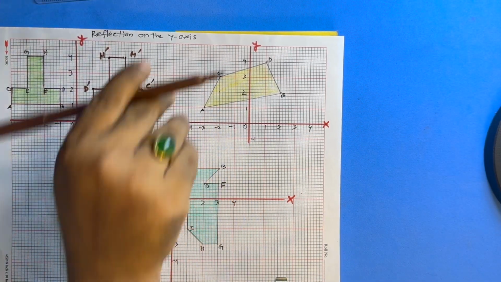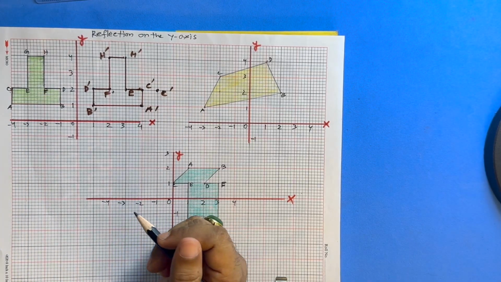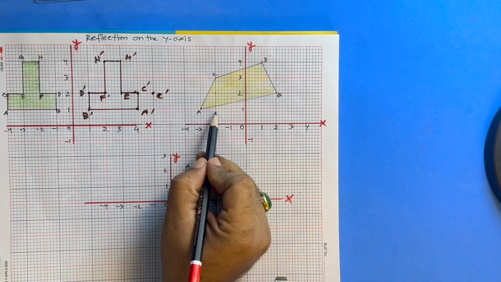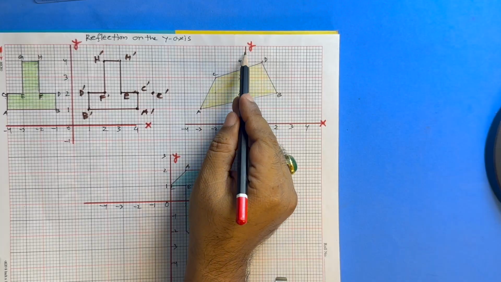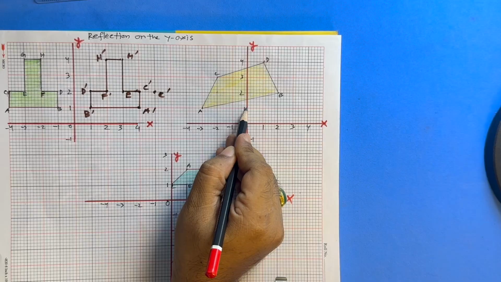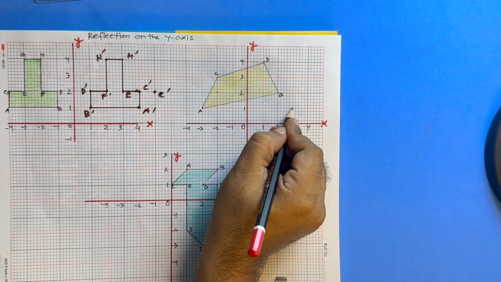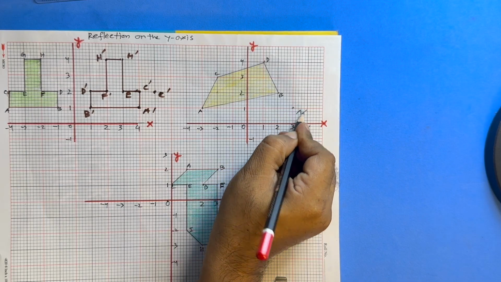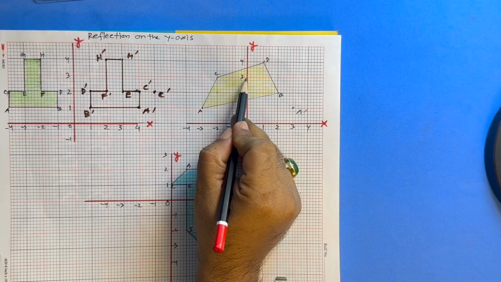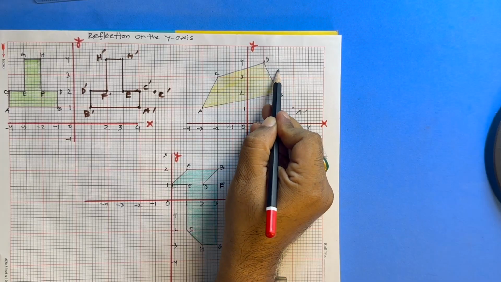Next, I should use the pencil because there is a high possibility of mistakes here. Remember, the y-axis is a mirror line, so A is reflected on the y-axis, so 1, 2, 3, 1, 2, 3, it is A prime. And C is 2 units left, so 2 units right, it is C.